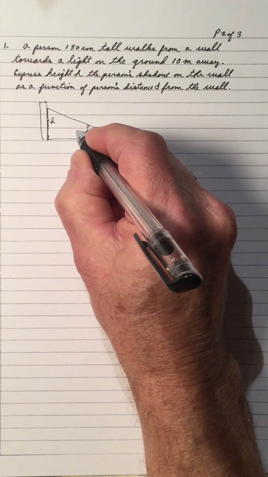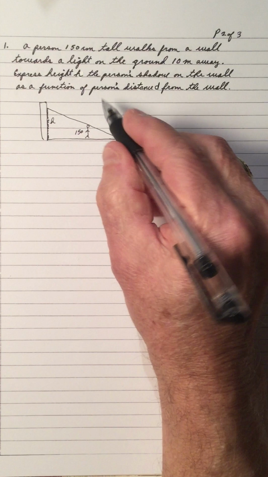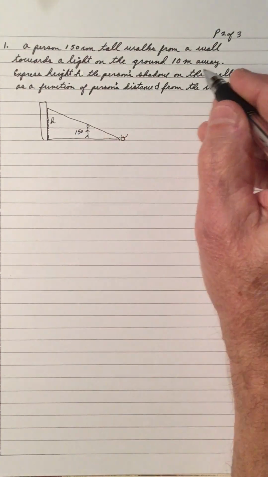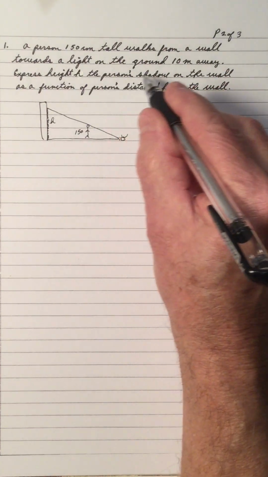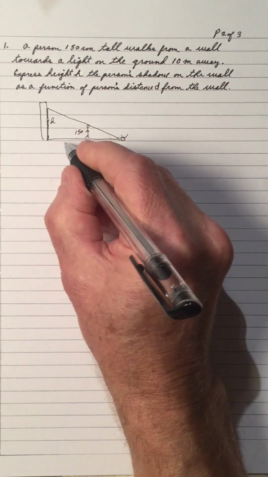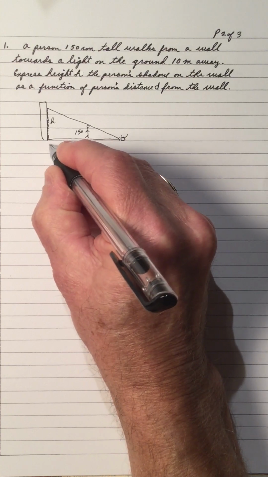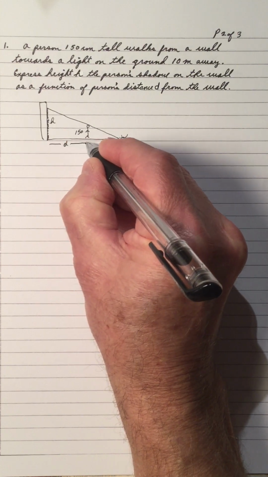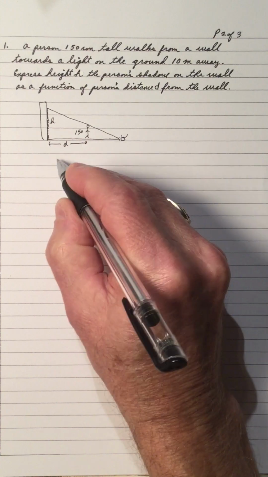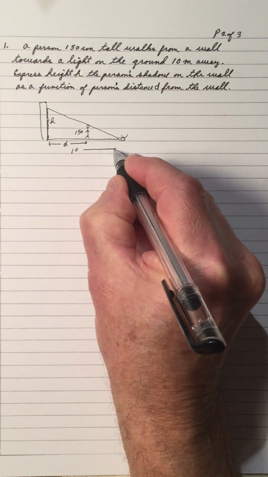The height of the person is 150, and we want the height h in relation to the person's distance from the wall. So the person's distance from the wall, there's the wall, so the person's distance from the wall is there, and the light is 10 meters from the wall.